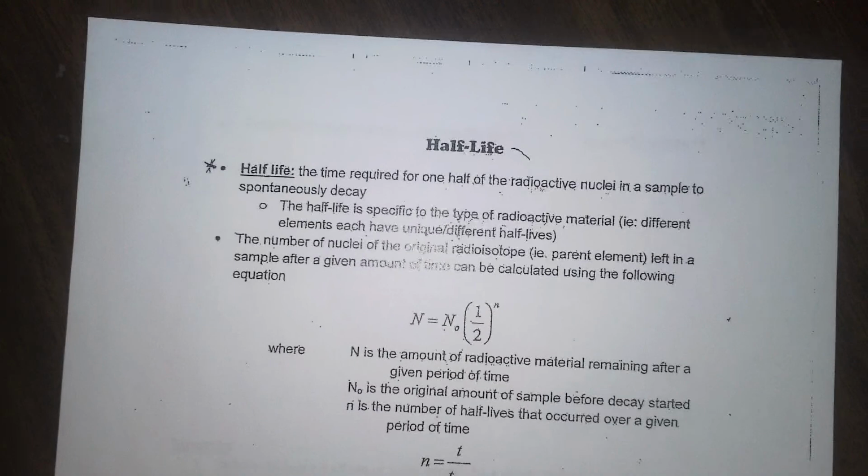Half-life is the time required for 1/2 of the radioactive nuclei in a sample to spontaneously decay. Okay, so if I start out with 4, I'm going to go down to 2. When I'm at 2, I'm going to go down to 1. When I'm at 1, I'm going to go down to 1/2. It's a half-life.